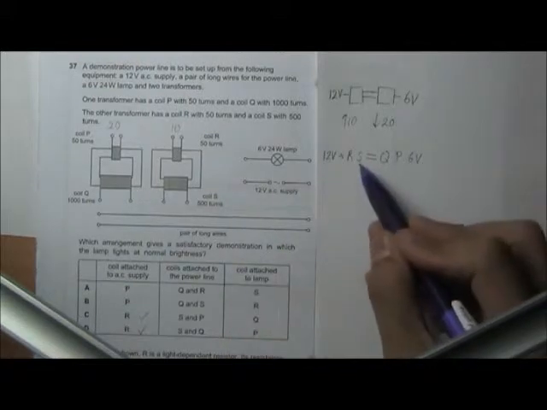Okay, so the answer here, it should be R, and the coils that are connected to the power line will be S and Q, and then the coil that is connected to the lamp will be P, and that will give us the answer as D.